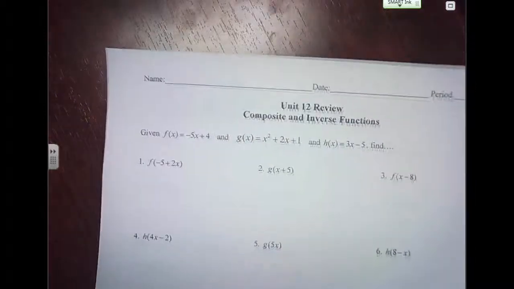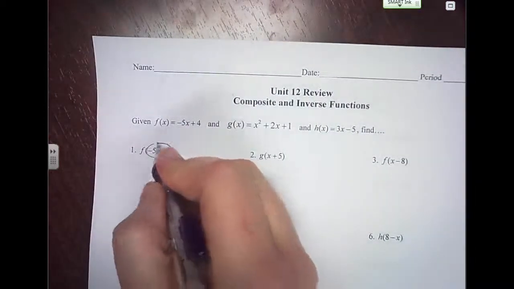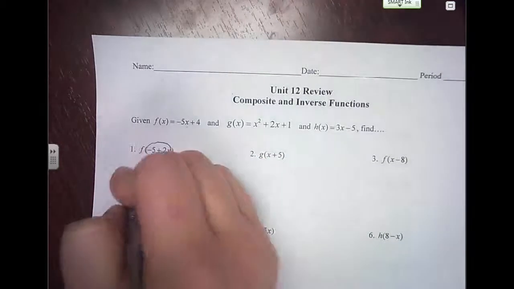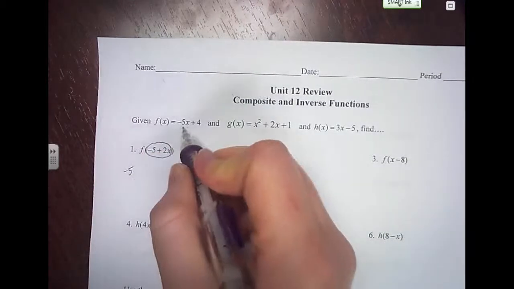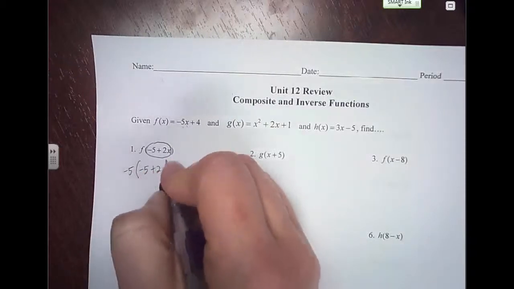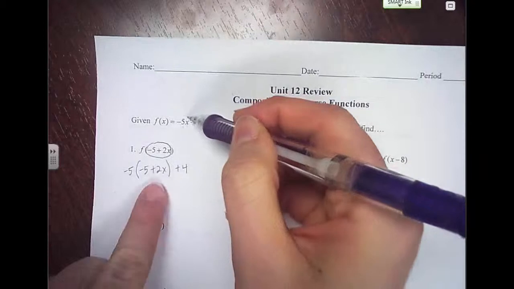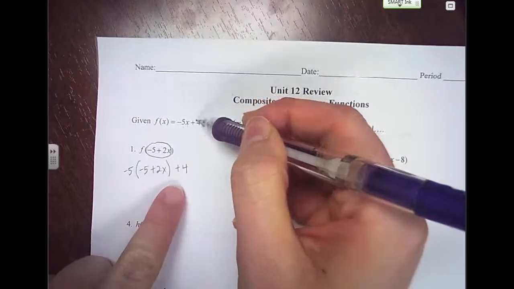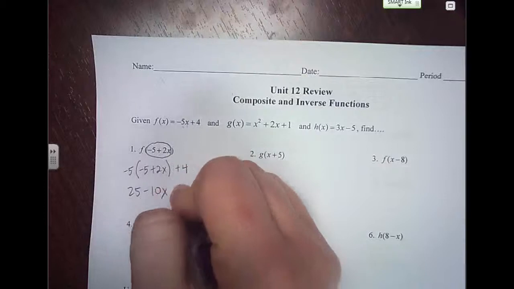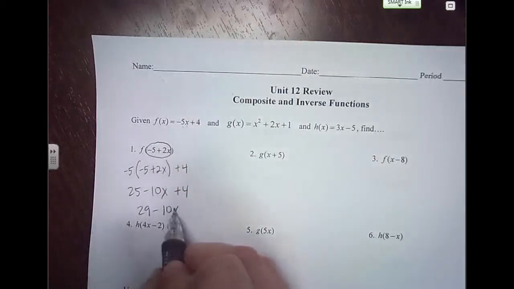Okay, number 1, we're going to plug this whole thing into the x in the f equation, because of this f right here. So we have -5 right here times x, but instead of x I'm going to put -5 plus 2x plus 4. So see, I have the whole equation, -5x, and I put in parentheses, plus 4. So we're going to distribute: 25 minus 10x plus 4. 25 plus 4 is 29 minus 10x.